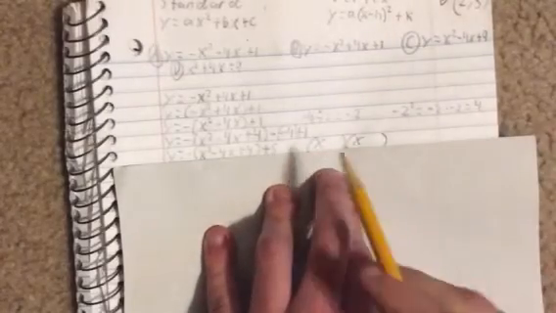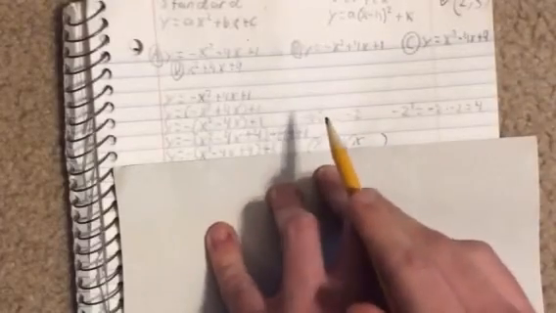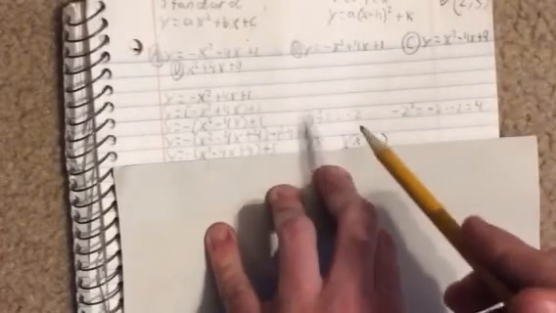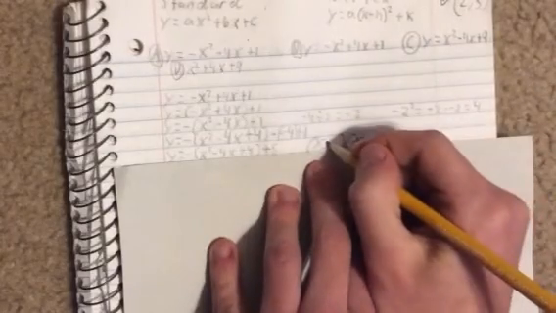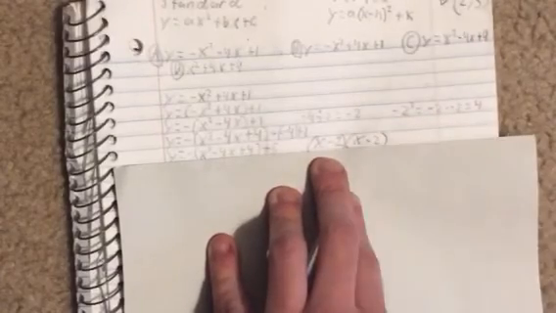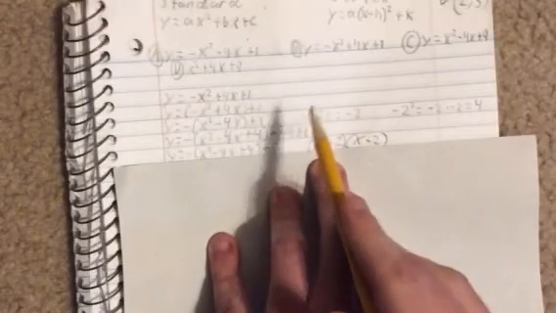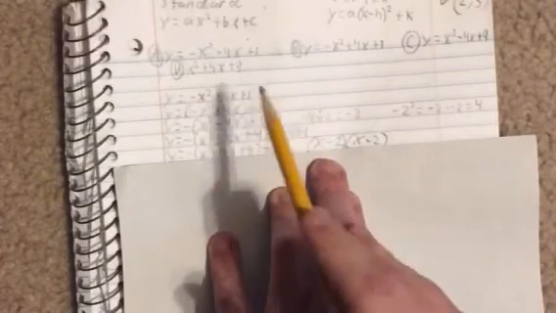Now to figure out what we need to plug in here, we take whatever we got when we divided negative 4 by 2, which was negative 2. So put negative 2 here. Again, we're using negative 2 because that's what we got when we divided the B term, negative 4, by 2.